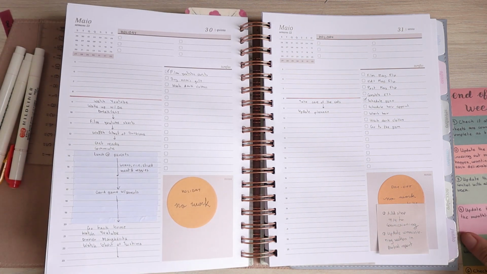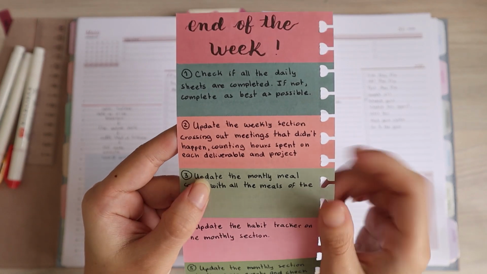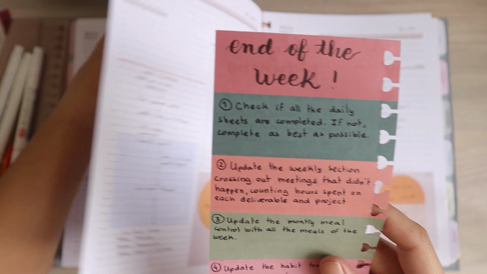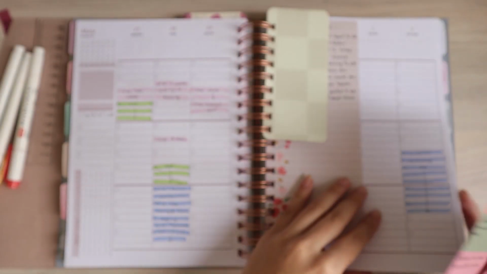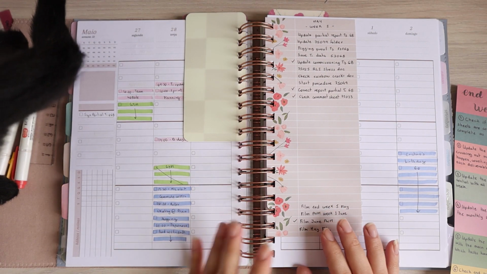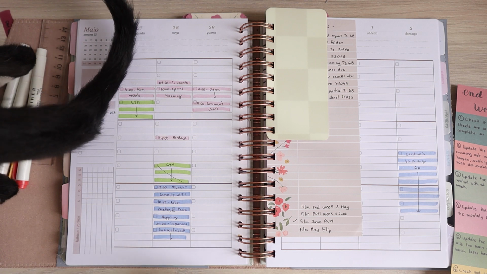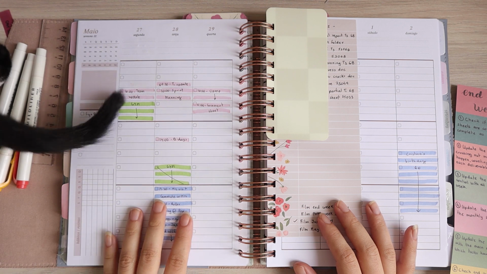Okay, so that part is done. We're going to go ahead into step 2, which is going to be to update the weekly section, crossing out the meetings that didn't happen, and counting the hours spent on each deliverable and project. Okay, so I had a few meetings this week because it was a short week and I was in the office only on Tuesday.